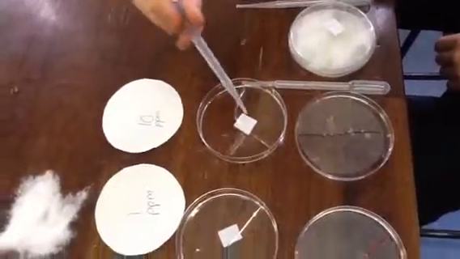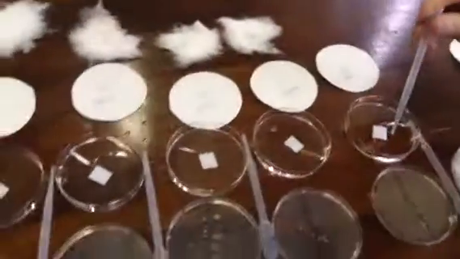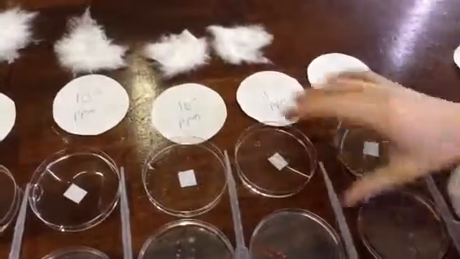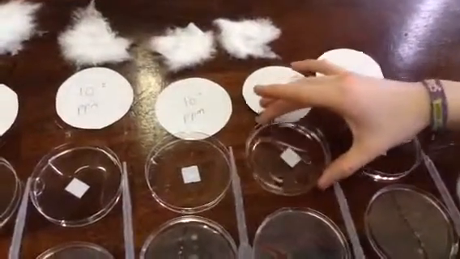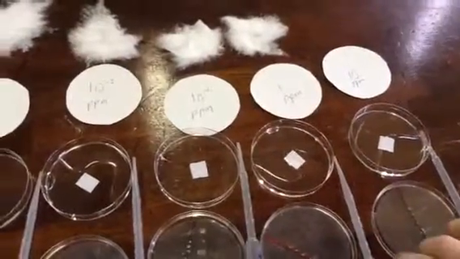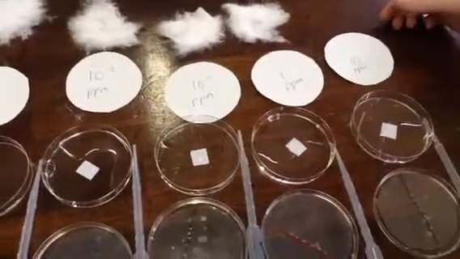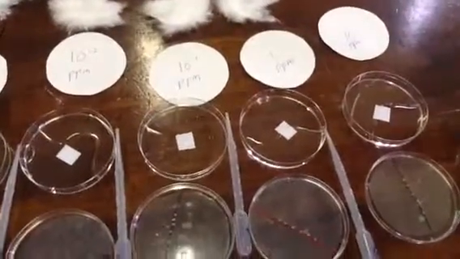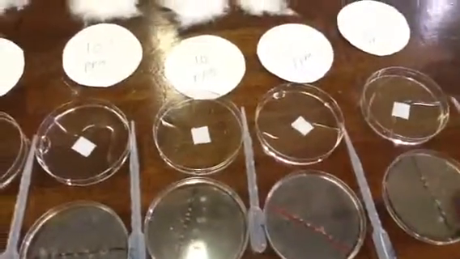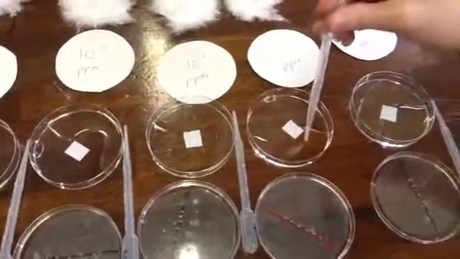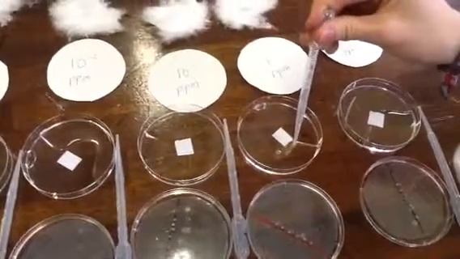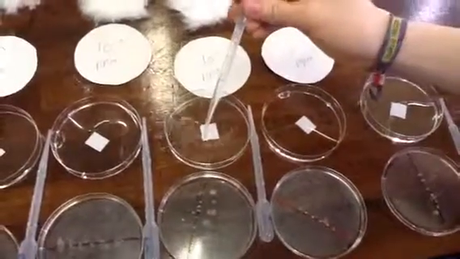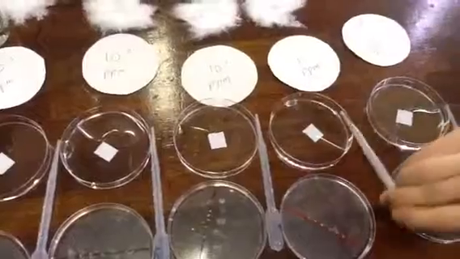So we'll take the next dropper. Each of these dishes has 9 ml of water. So we take 1 ml out from the 10 to the 2, swirl the dish. That's now 10 times more dilute, it's 1 ppm. With the next dropper, we take 1 ml out of it, so we'll just continue the serial dilutions. We'll take 1 ml out of the 1 ppm one and transfer it into the 10 to the minus 1 and swirl it.